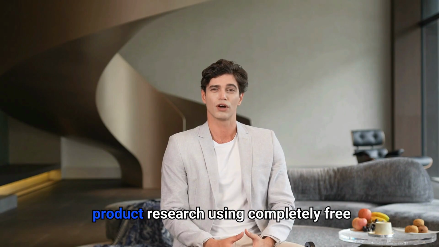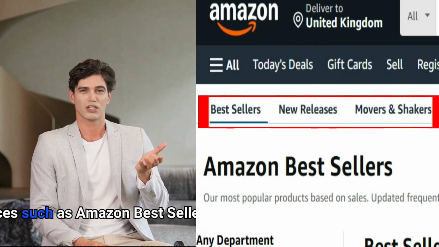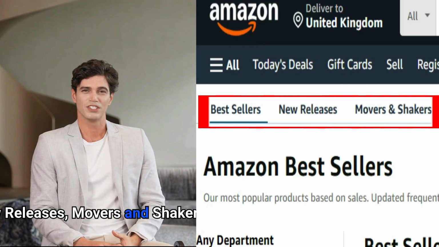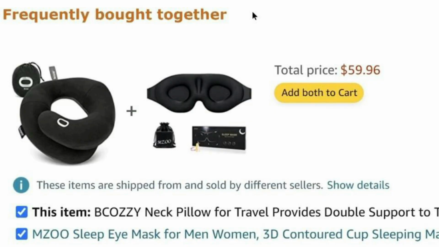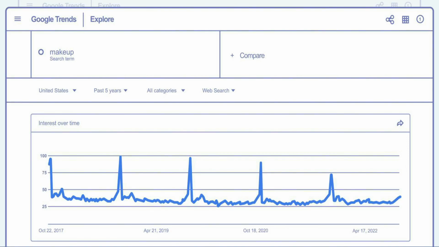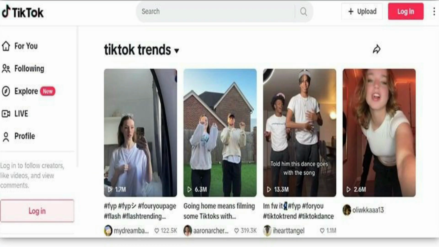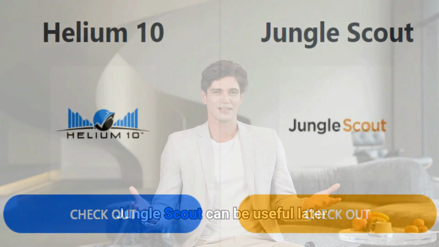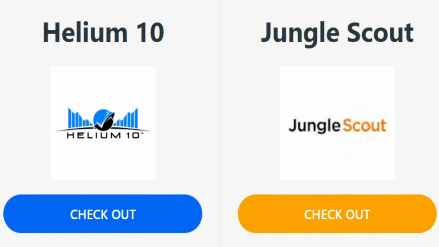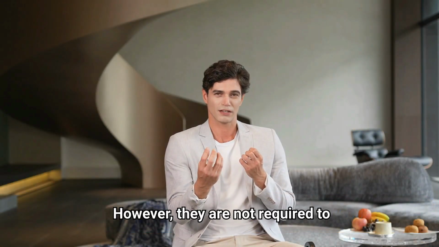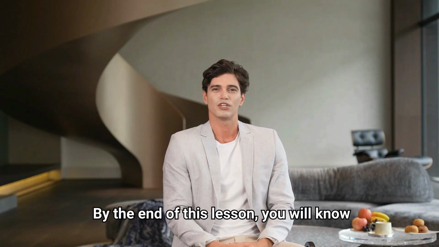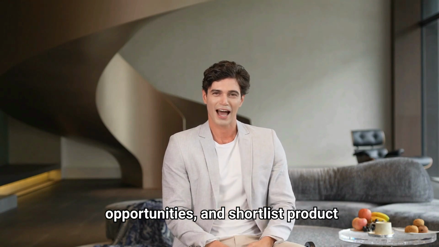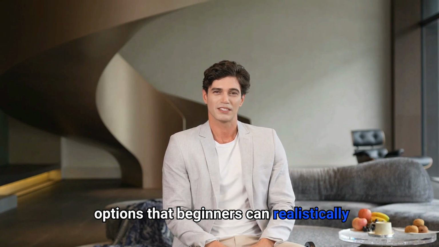You can learn the foundations of product research using completely free sources such as Amazon bestsellers, new releases, movers and shakers, Amazon Search Autocomplete, customer reviews, frequently bought together sections, customers also bought sections, Google Trends, and even social media trend platforms. Professional tools like Helium 10 or Jungle Scout can be useful later because they save time and provide estimated data faster. However, they are not required to understand the fundamentals of product discovery. By the end of this lesson, you will know how to generate product ideas, validate demand, identify improvement opportunities, and shortlist product options that beginners can realistically compete with.